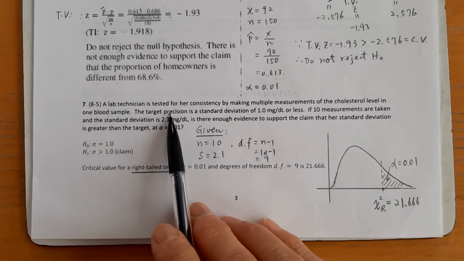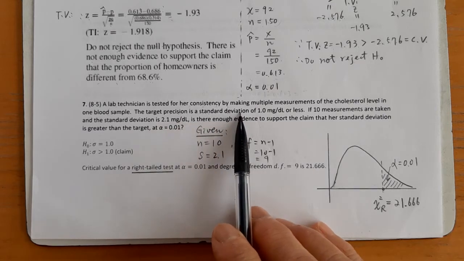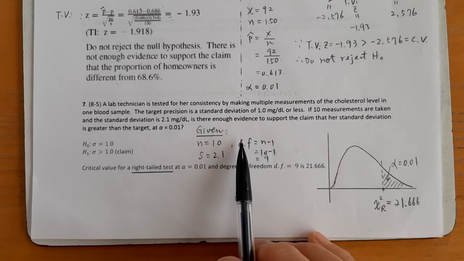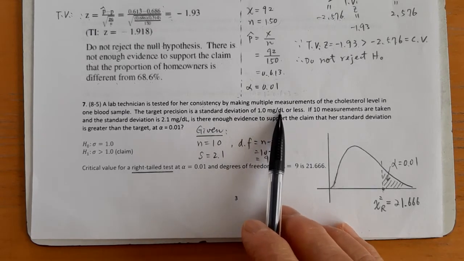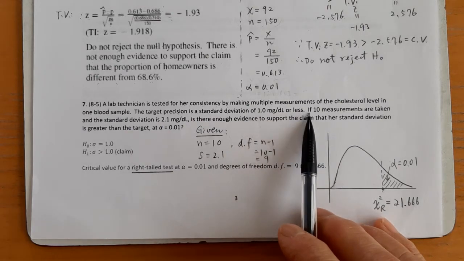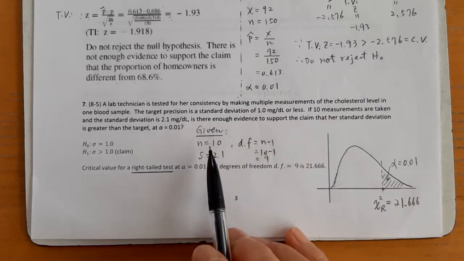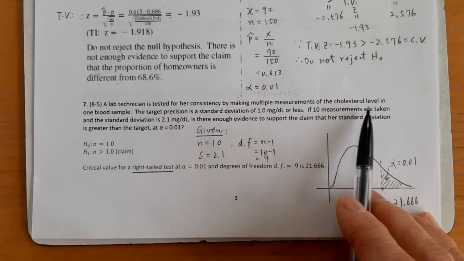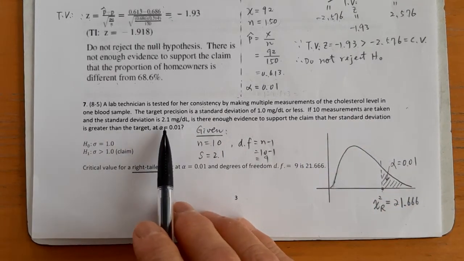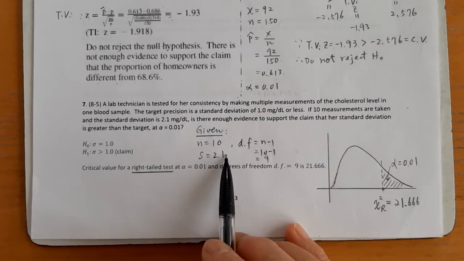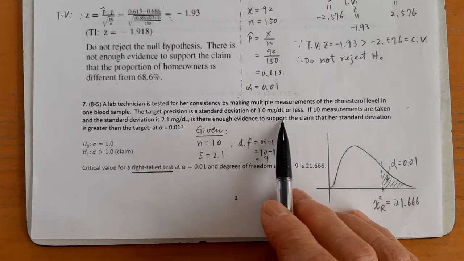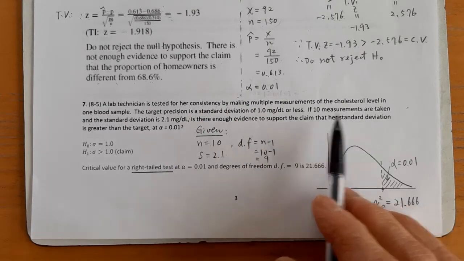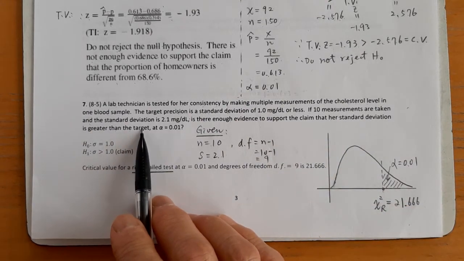The target precision is a standard deviation of 1.0 milligram per deciliter or less. If 10 measurements, n equals 10, are taken and the standard deviation s equals 2.1 milligram per deciliter, is there enough evidence to support the claim that her standard deviation is greater than the target?